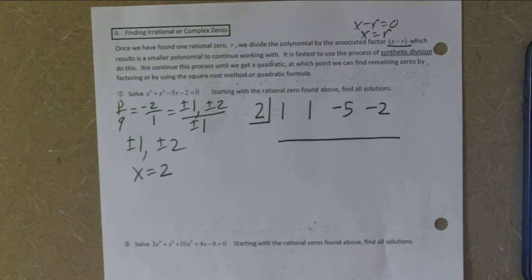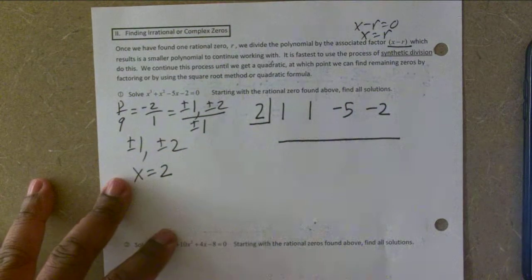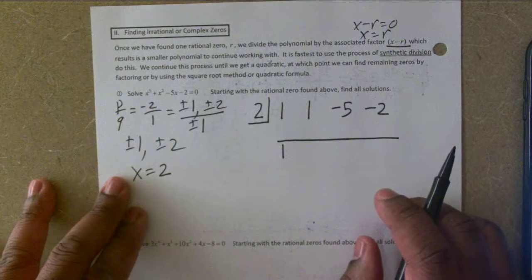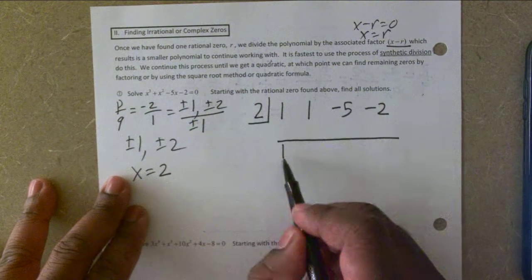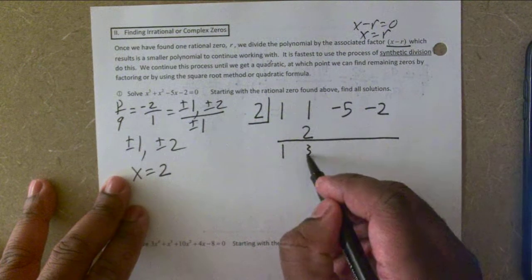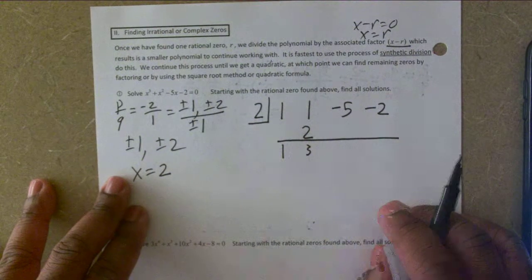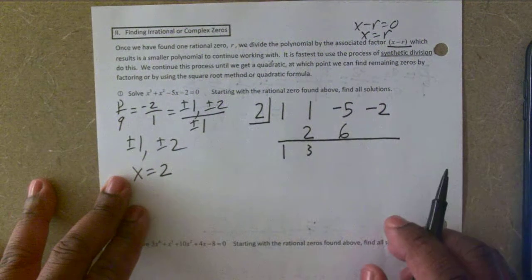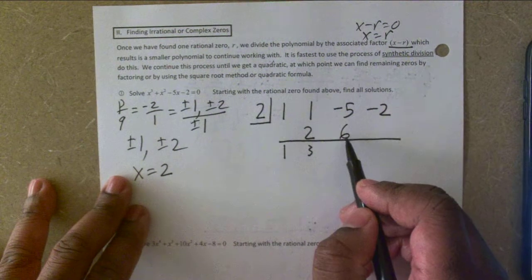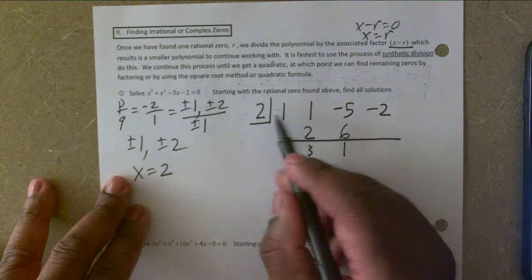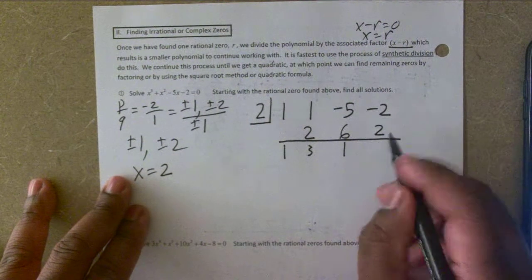Now, with synthetic division, we always bring down the first number. So we'll take 2 times 1, which is 2, and 1 plus 2 is 3. Then we'll take 2 times 3 is 6, put that under the -5. -5 plus 6 is +1. 2 times 1 is 2, and -2 plus 2 is 0.